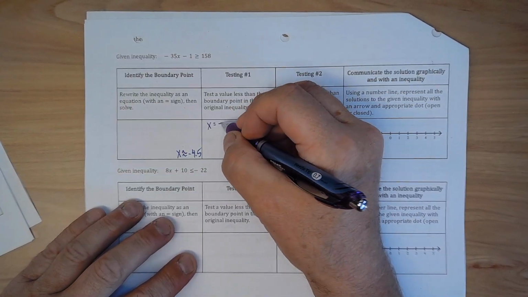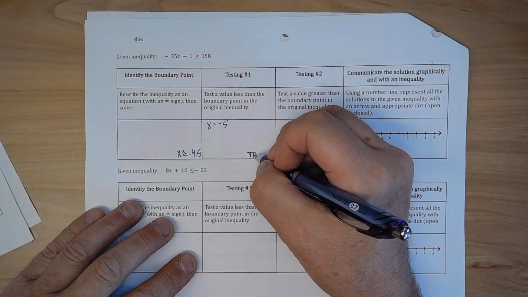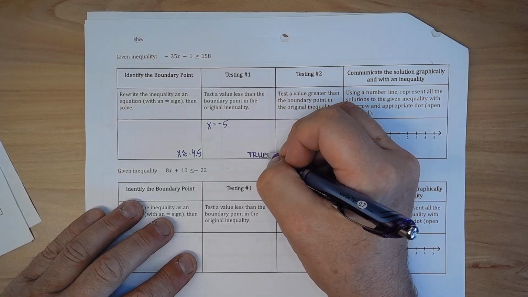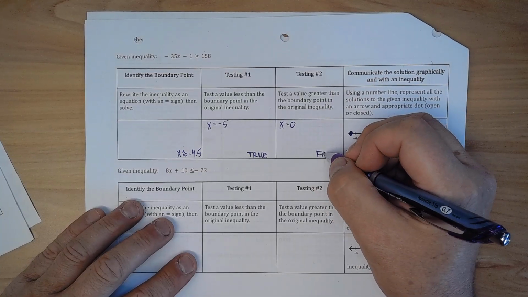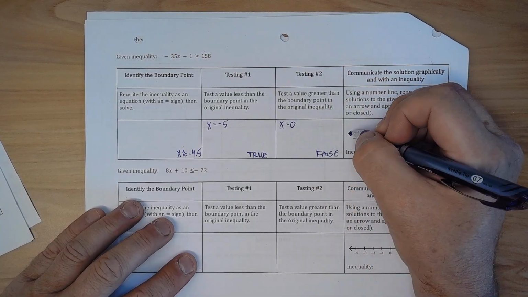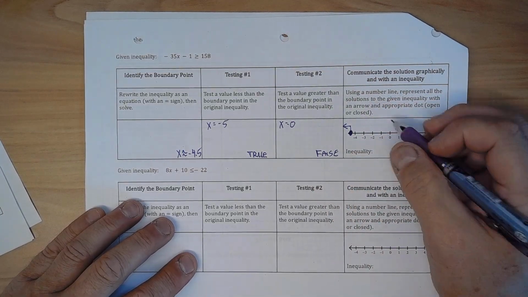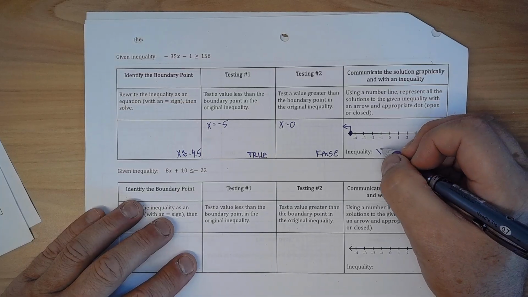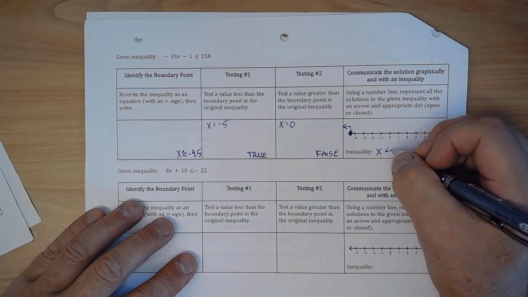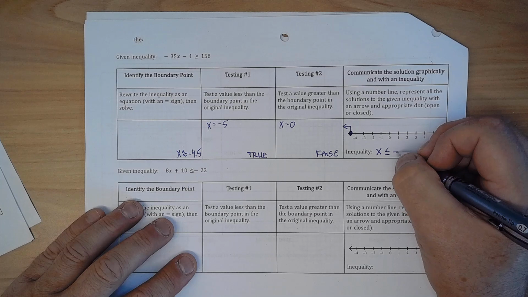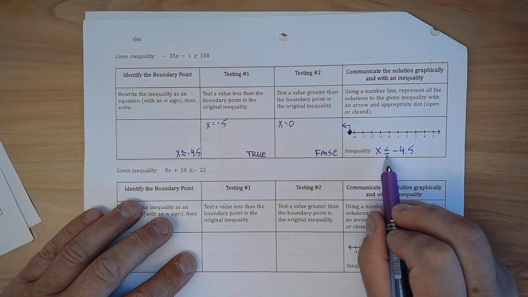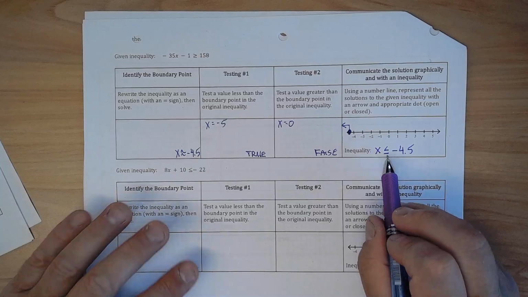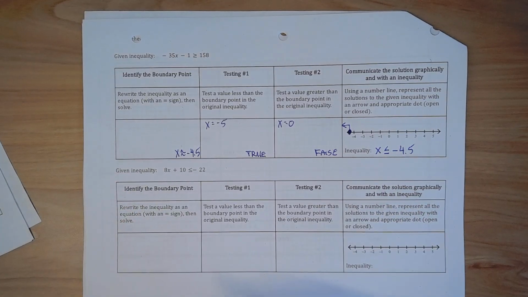I tested x equals negative 5 and discovered that the inequality was true. I tested x equals 0, discovered that the inequality was false, which means that my solution is to the left, and my inequality is x is less than or equal to negative 4.5. We don't have a way to really signify approximately on this one, so we just leave it as less than or equal to negative 4.5.